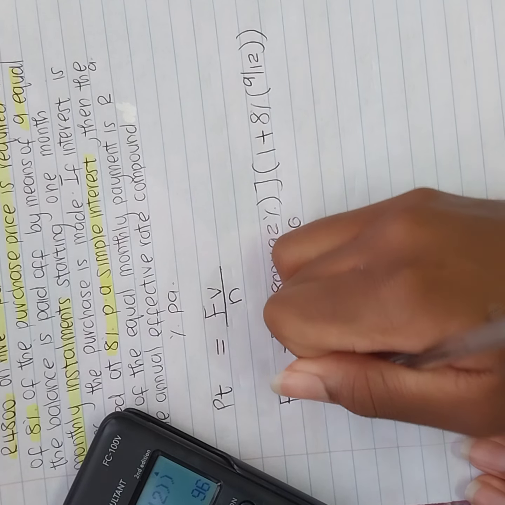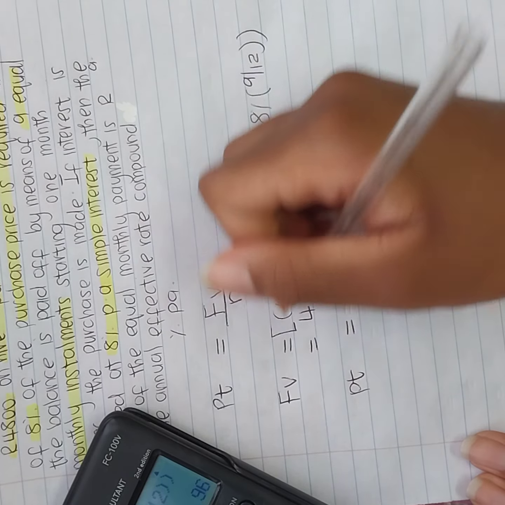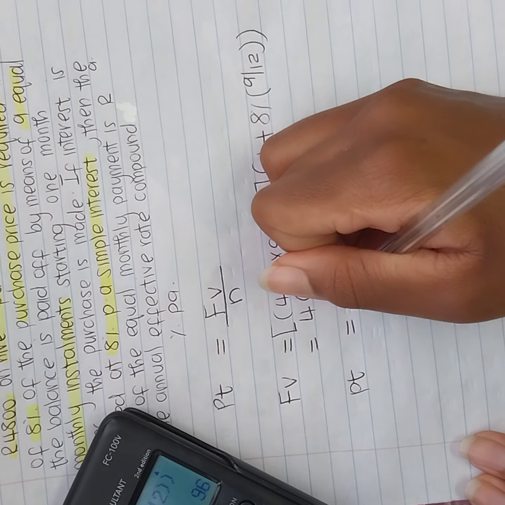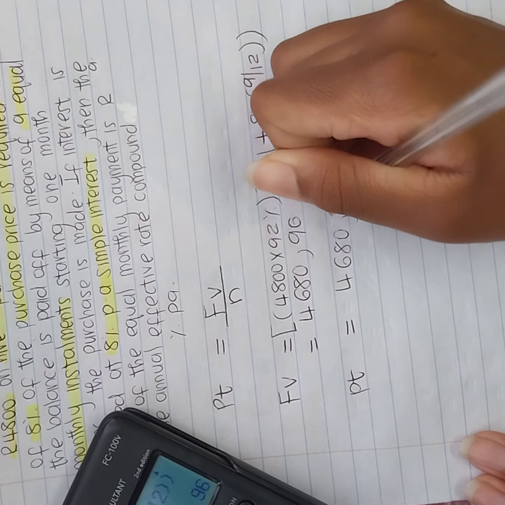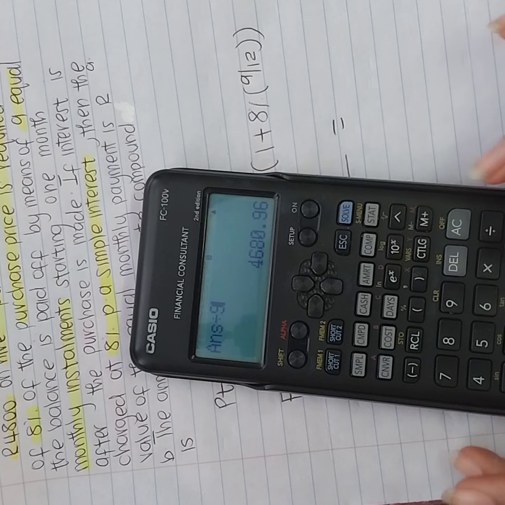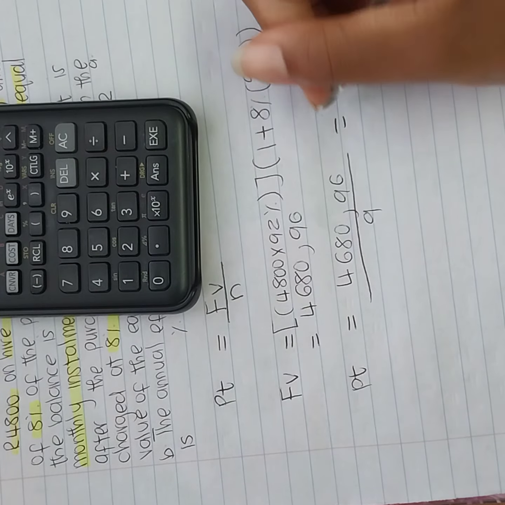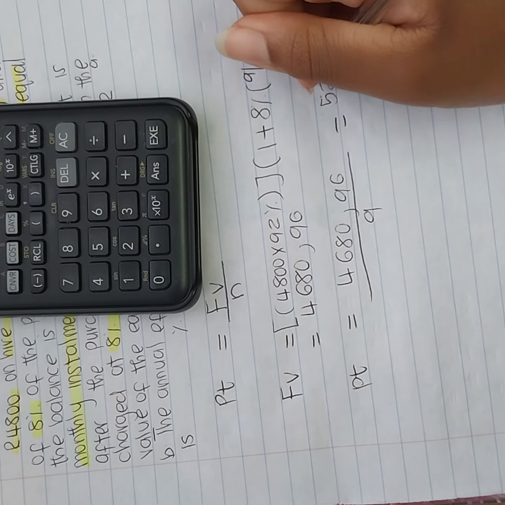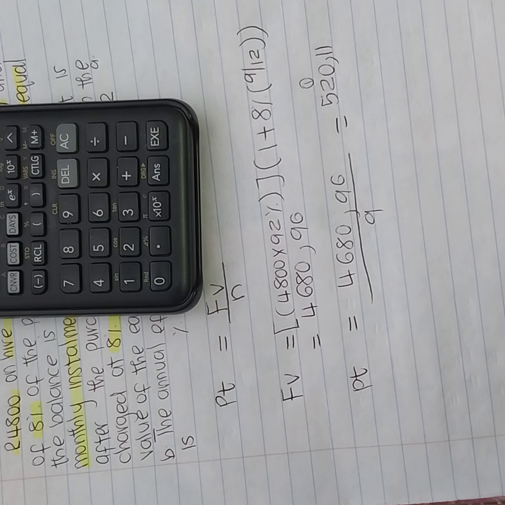To find my PMT, I need to take this value and divide by N, which is the number of payments, in this case 9. So 4,680.96 all over 9 gives me 520.11. So that's your PMT.